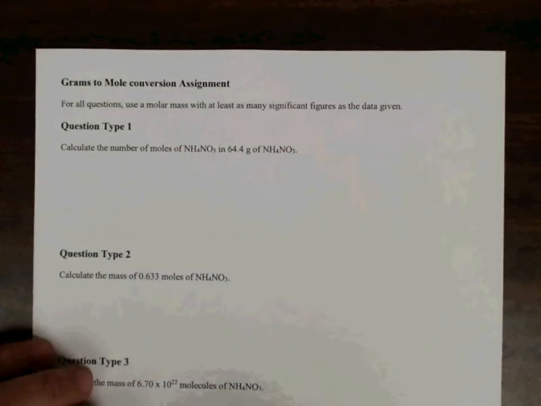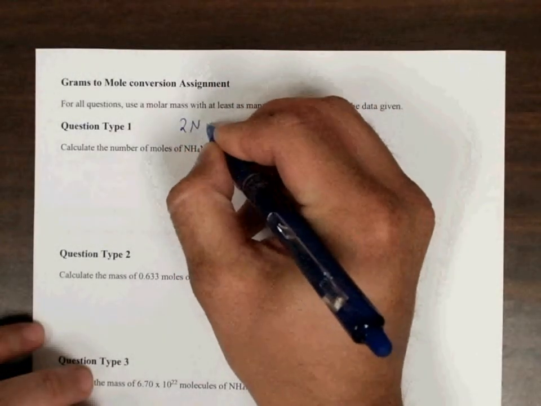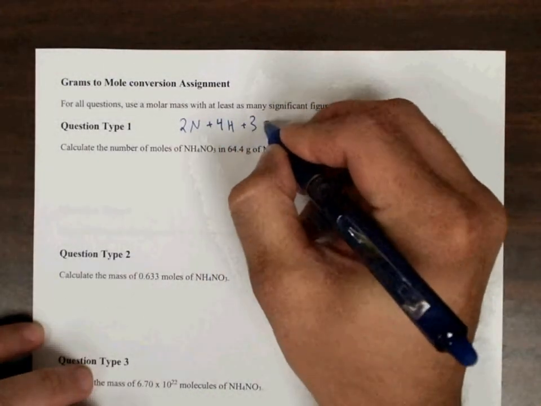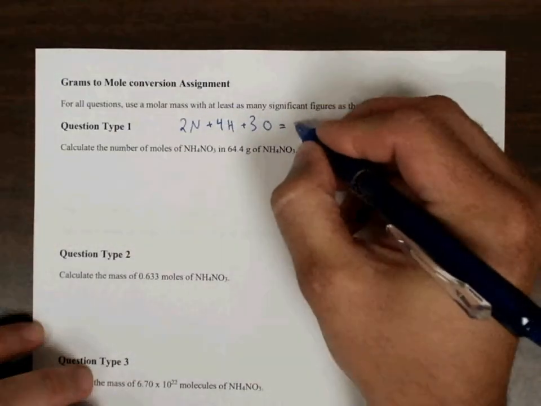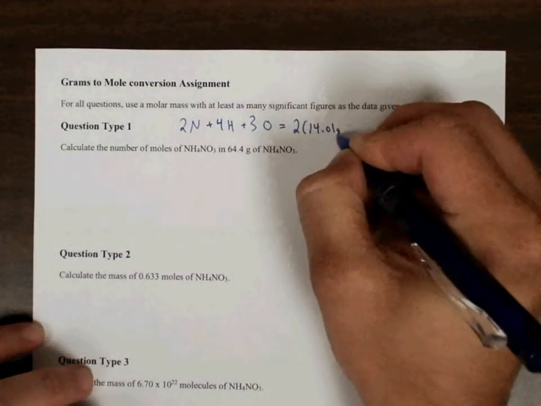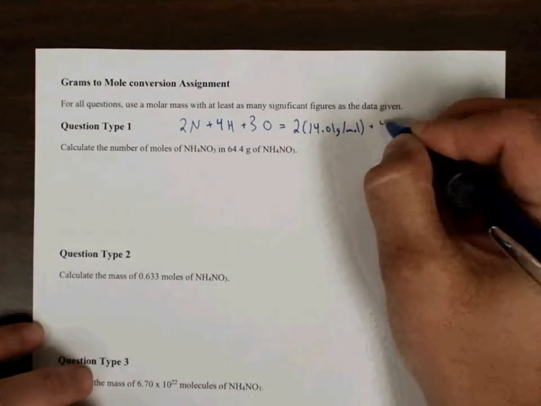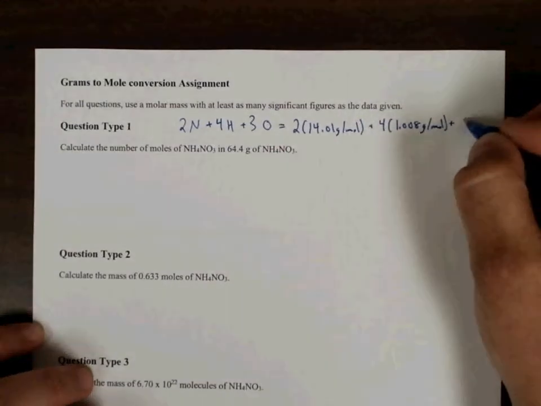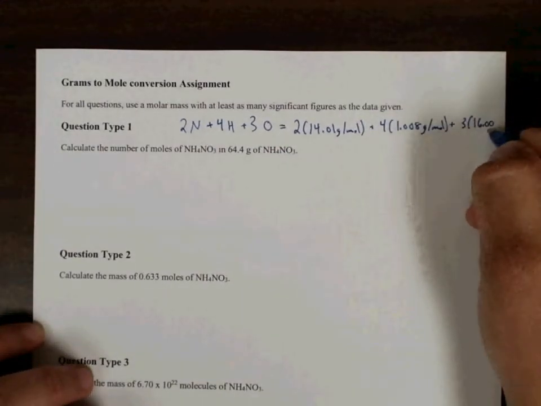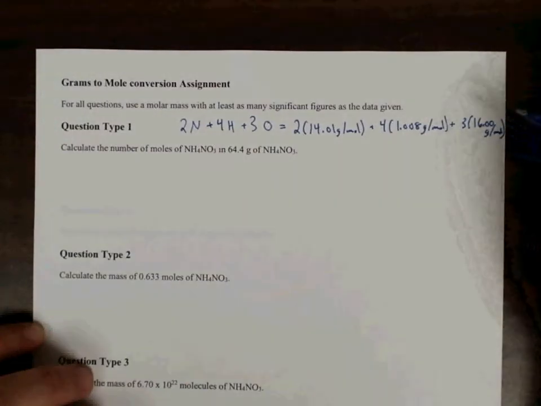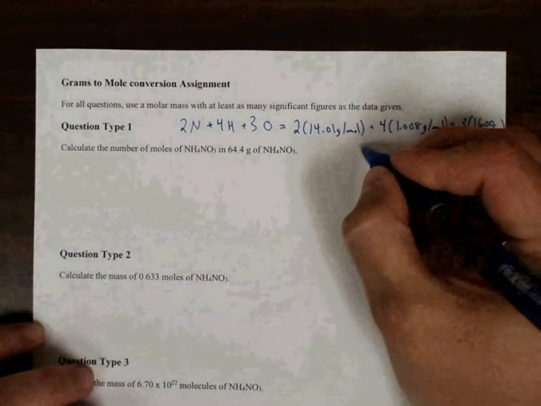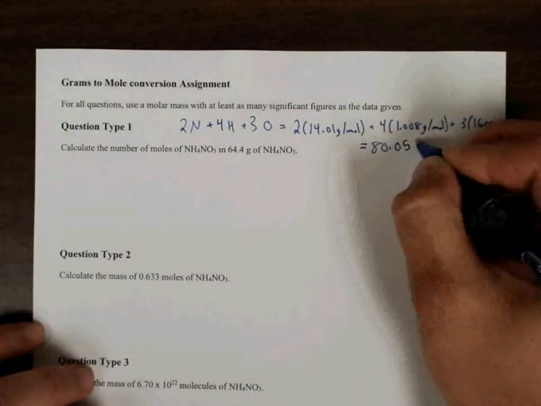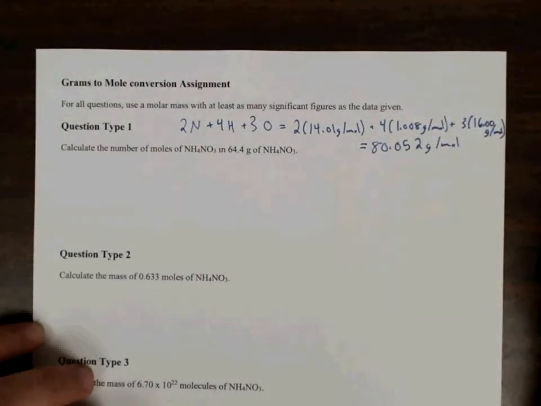You notice that ammonium nitrate consists of 2 nitrogens, 4 hydrogens, and 3 oxygens. So we're going to take 2 times 14.01 grams per mole plus 4 times 1.008 grams per mole and 3 times 16.00 grams per mole for the molar mass. This is going to give us a molar mass for NH4NO3 as 80.052 grams per mole.